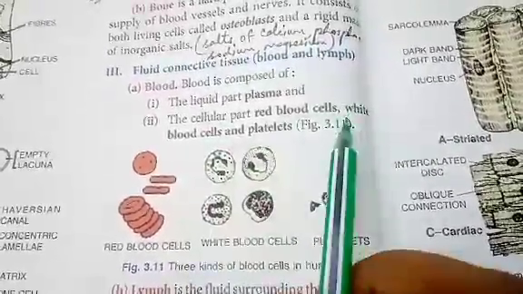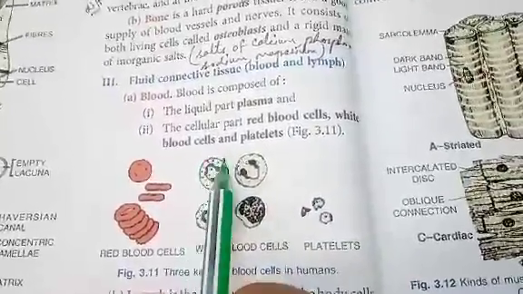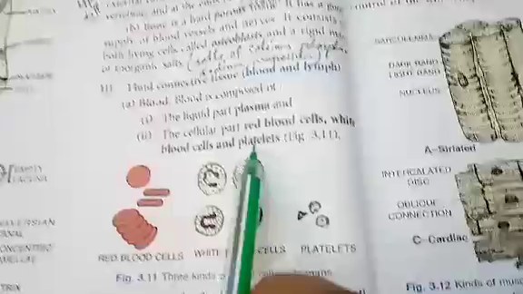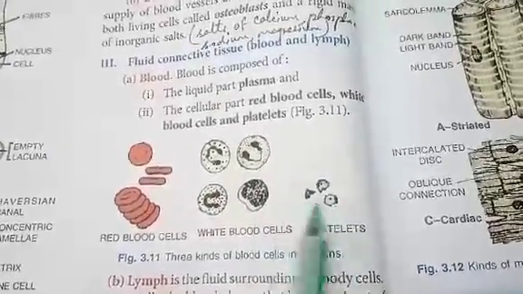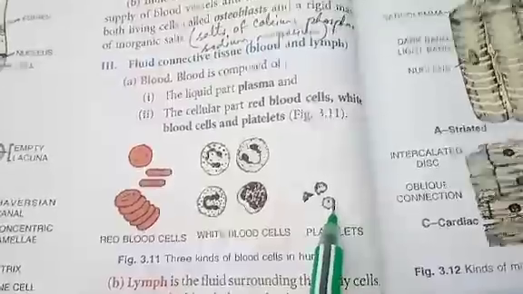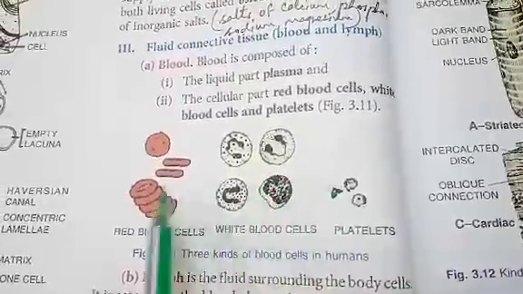RBCs contain the red coloring pigment called hemoglobin, which helps in the transportation of oxygen. White blood cells do not contain hemoglobin, and they act as the soldiers of the body, fighting against invading germs. And platelets are minute cells which are non-nucleated, irregular in shape, and they help in blood clotting. So these three diagrams also you will practice, children.